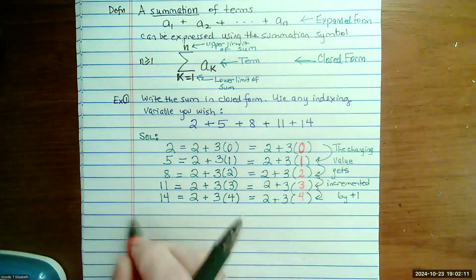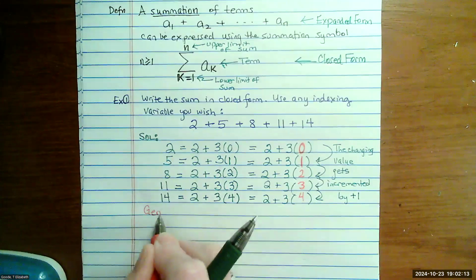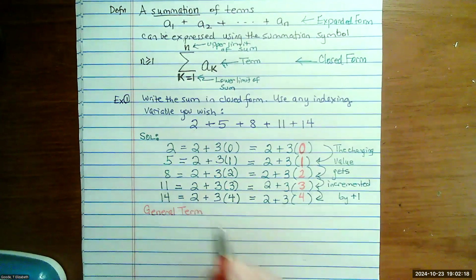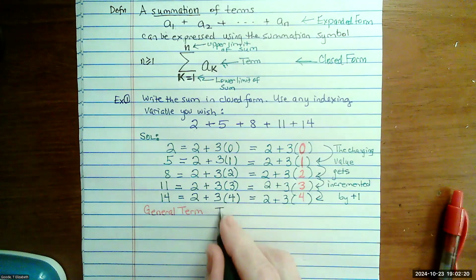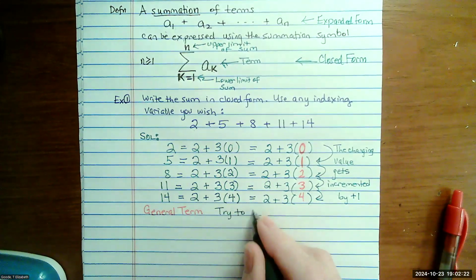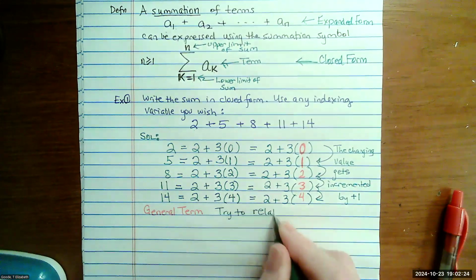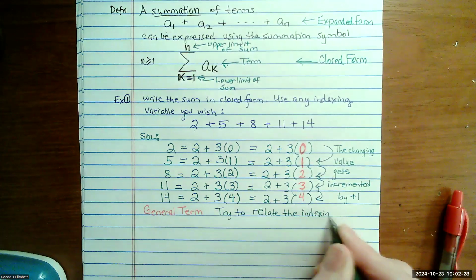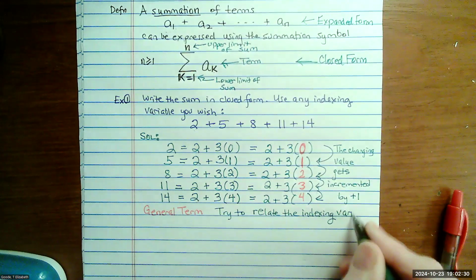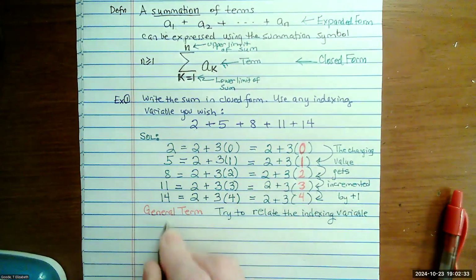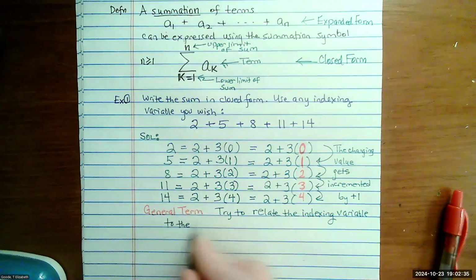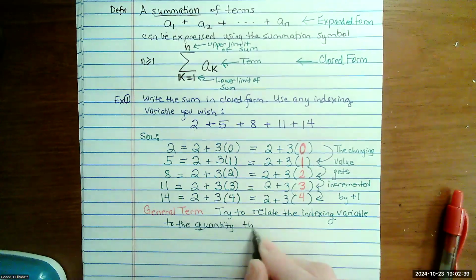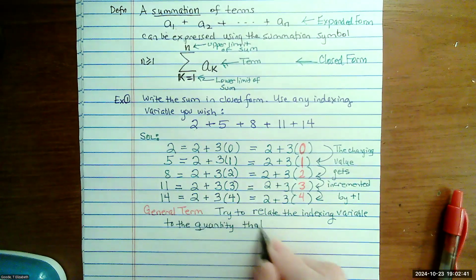So now we're going to try to find the general term. In other words, folks, we're looking for an expression. We're going to try to relate the indexing variable to the quantity that is changing in the term expressions.